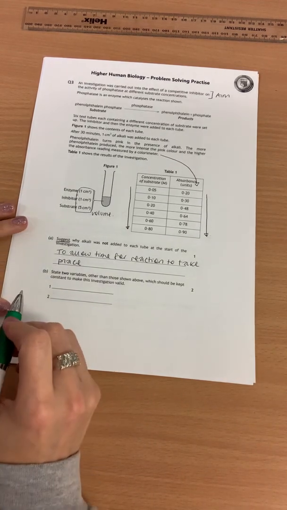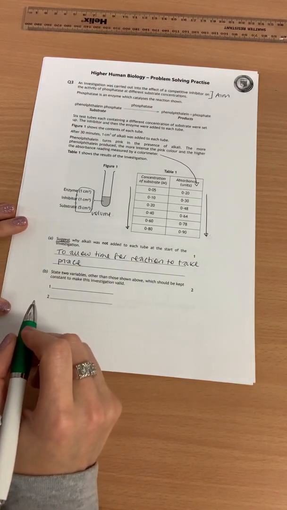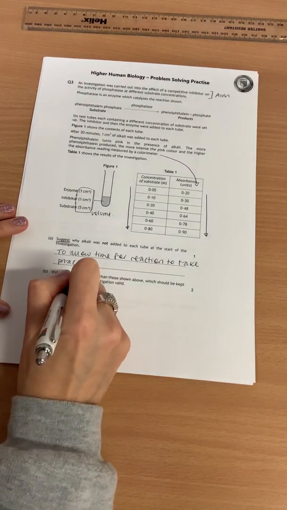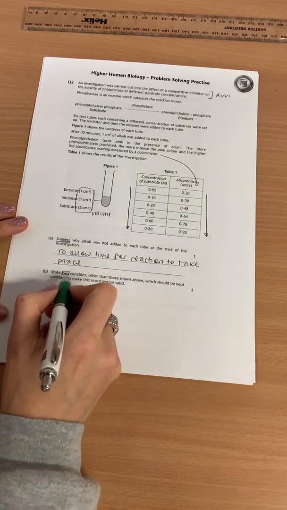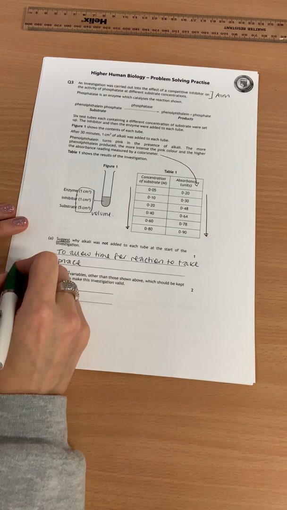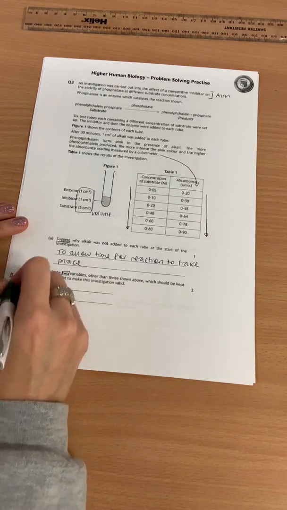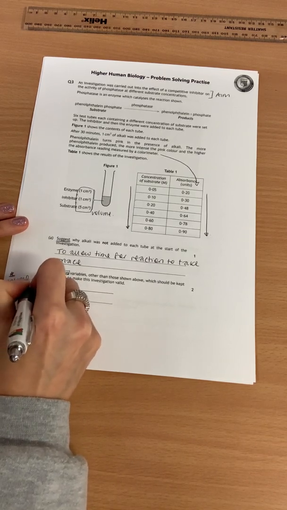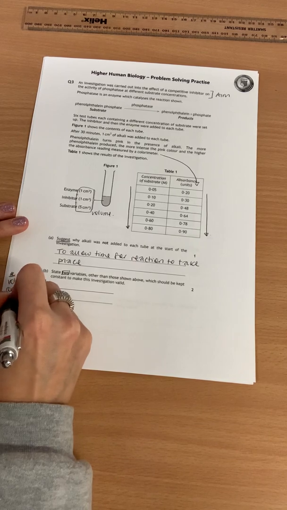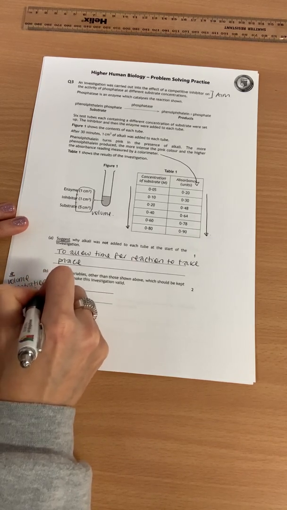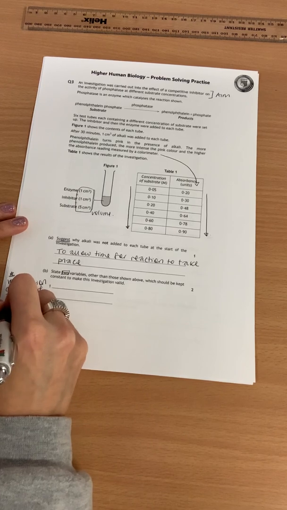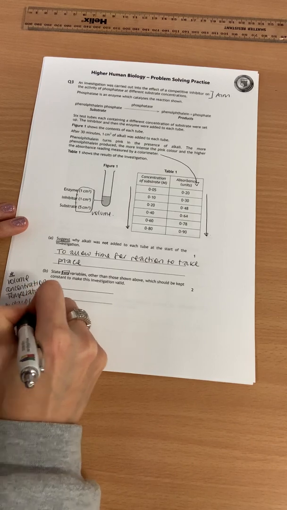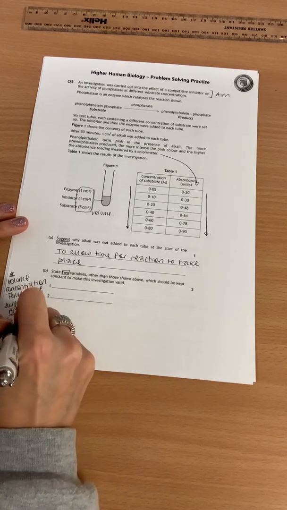And then B: state 2 variables other than those shown above which should be kept constant to make this investigation valid. So we need 2. Remember when we're doing our variables, the main words we're going to be using are either volume, concentration, temperature, or something to do with surface area or equipment.